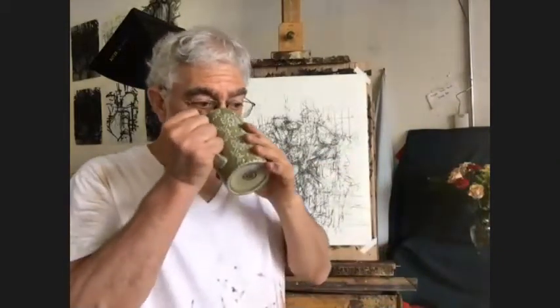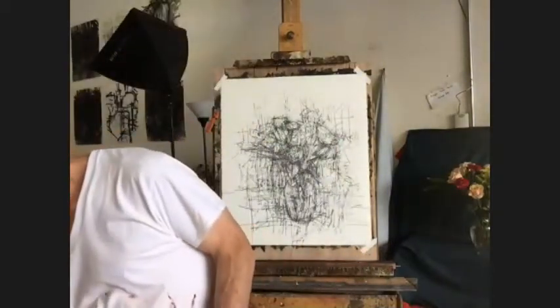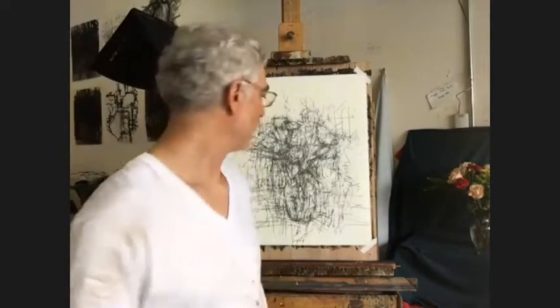I want my eraser marks to have the same engagement as my positive graphite marks, even if they're lifting it up. When I'm marking, I want to be engaged. Right, thank you. Okay, we'll shift.